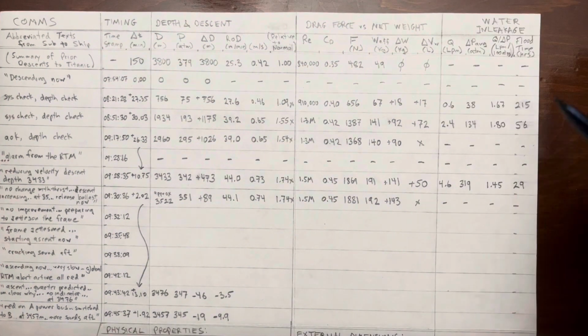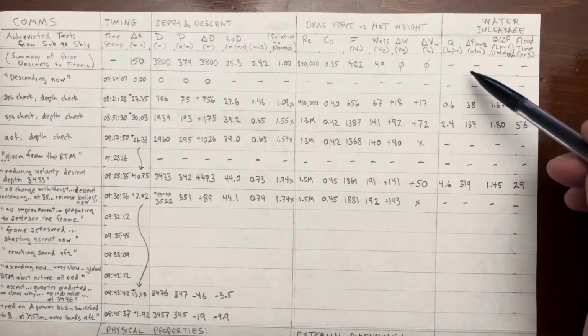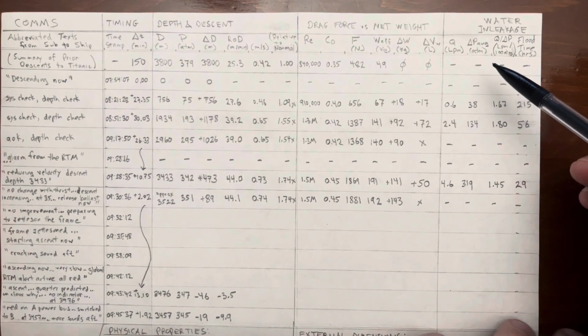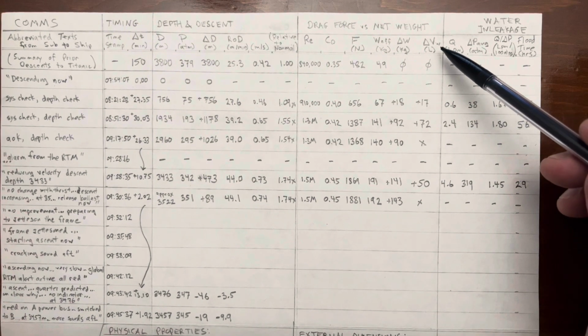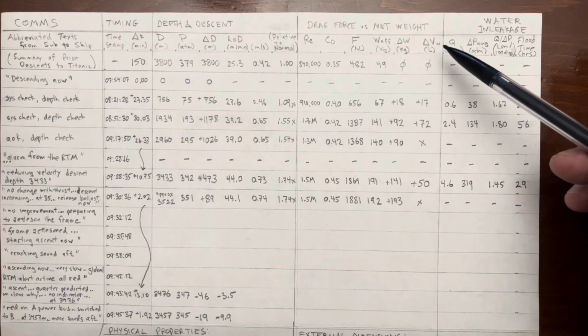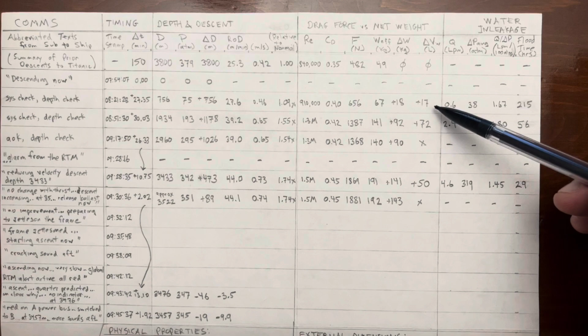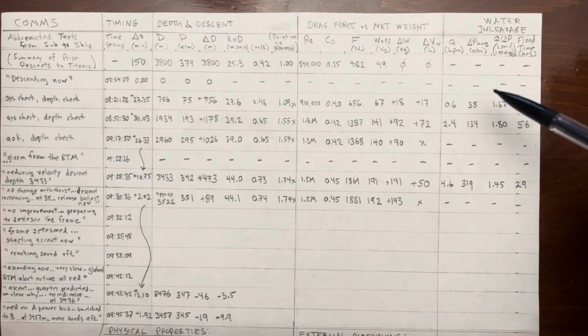All right, so now we're at part 4, and now I've added several columns to the right of the spreadsheet. What I'm doing now is I'm taking the presumed amounts of water that have ingressed into the crew compartment of the submersible. We've got 3 main periods of calculated leakage.